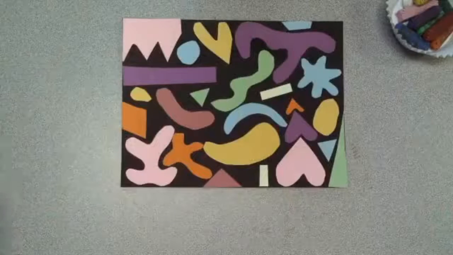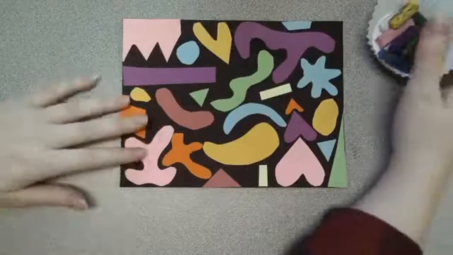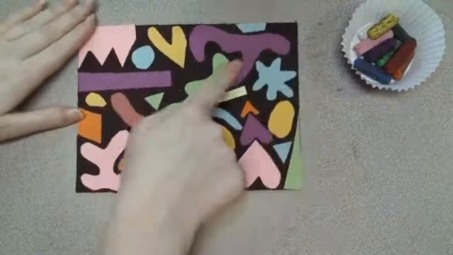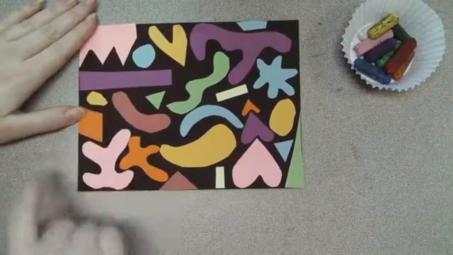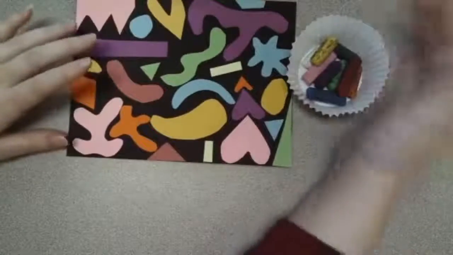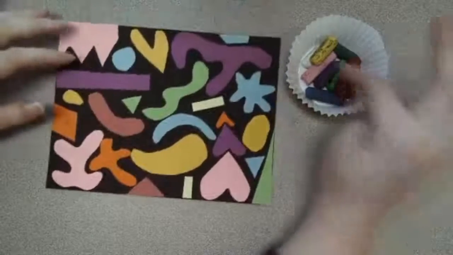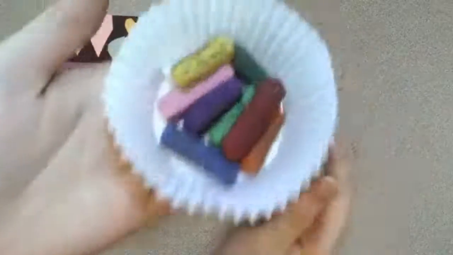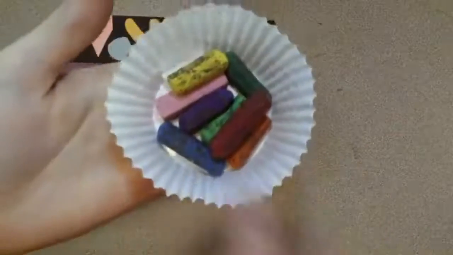So enough chitter chatter. Let's go ahead and do it, shall we? Here is my beautiful collage with all my organic shapes and my geometric shapes. I also have a little cupcake holder that is holding what we call oil pastels in the art world. And I have a variety of colors of oil pastels.